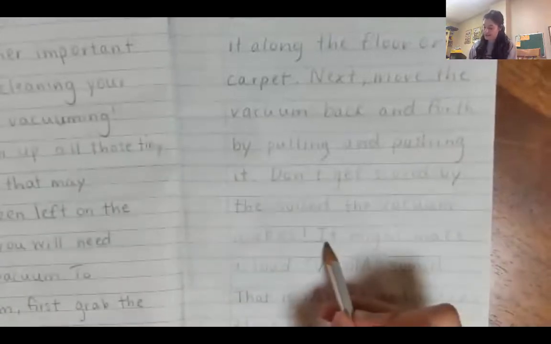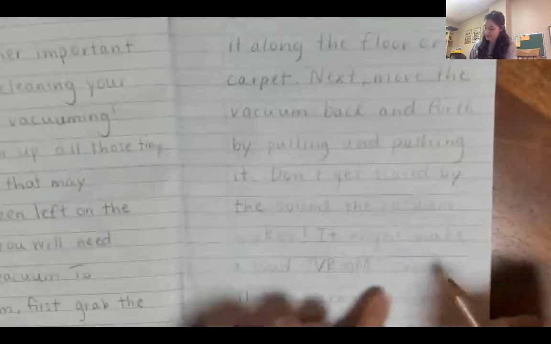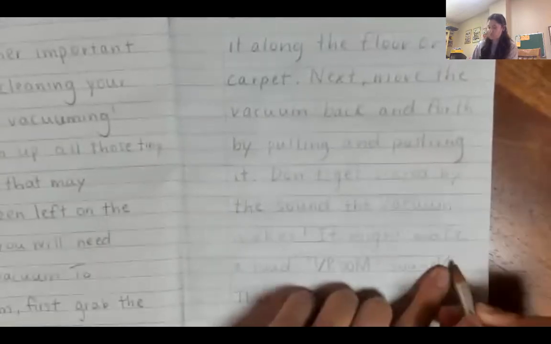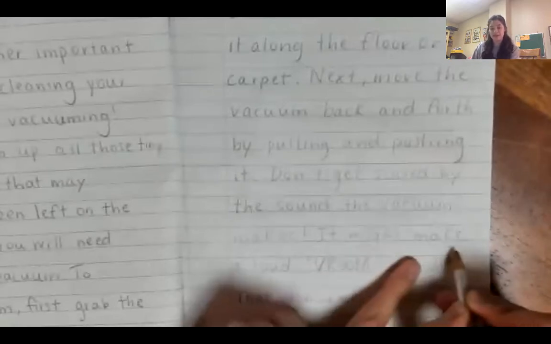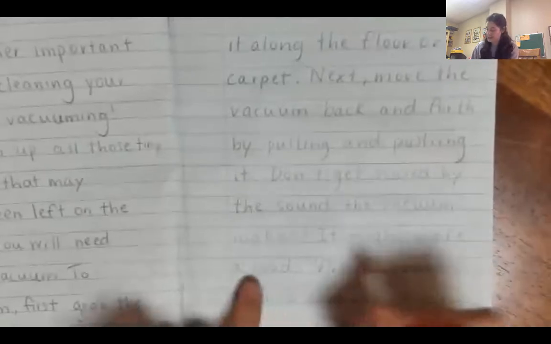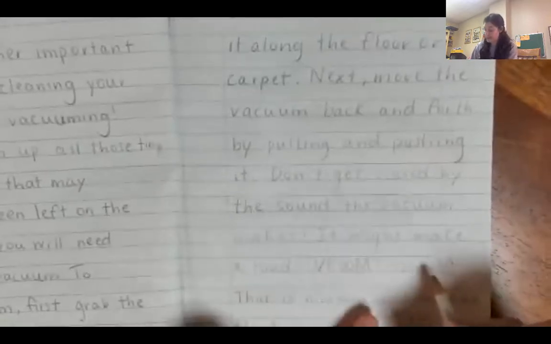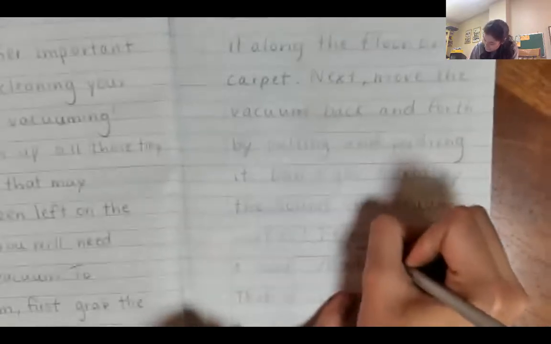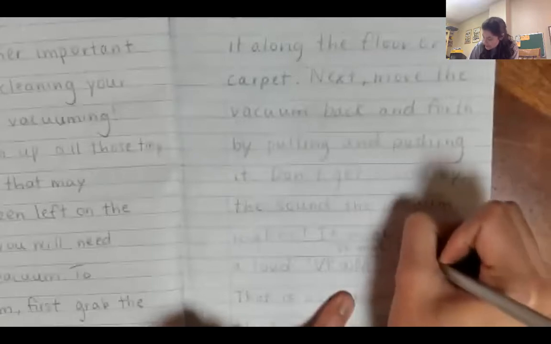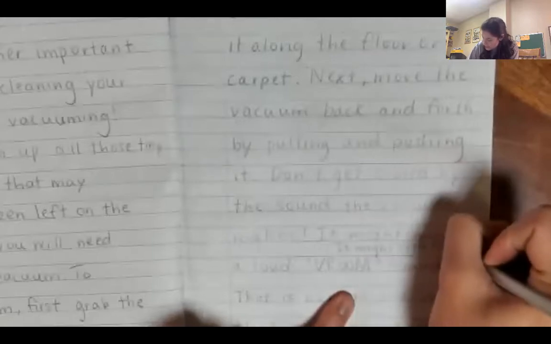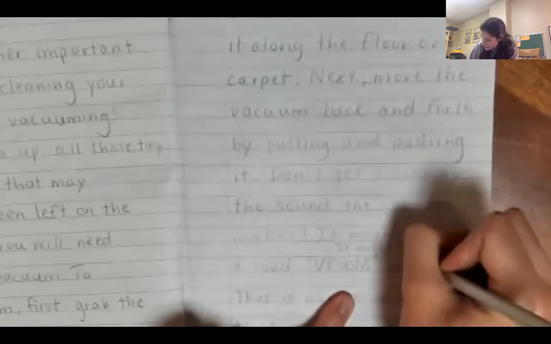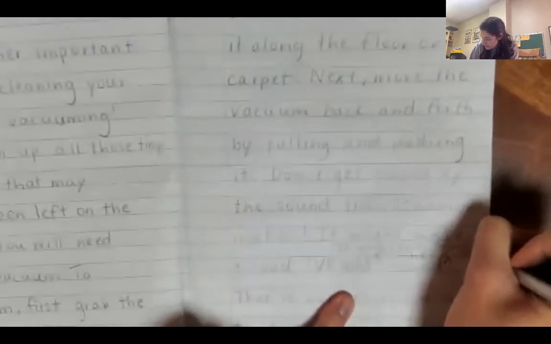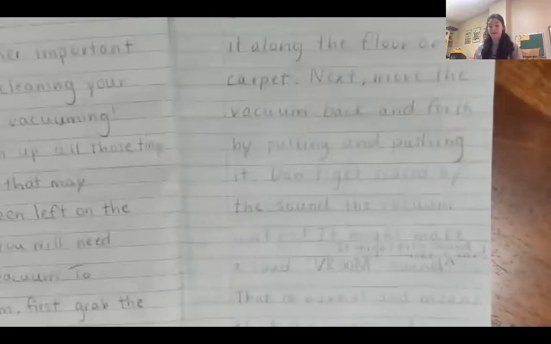So I'm going to add it right here. It says it might make a loud vroom sound. I'm going to add a little caret up top. That's why we skipped lines so that we can write in between. Okay, and I'm going to say it might make a loud vroom sound. It might even sound like a car, right?